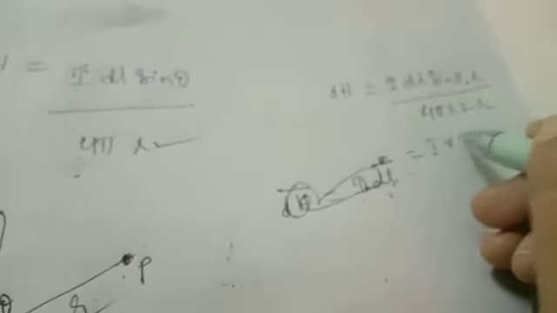Before going to this, let us multiply both the numerator and denominator of this expression with R. Then you will get an expression of I dl R sin theta by 4 pi R cube.